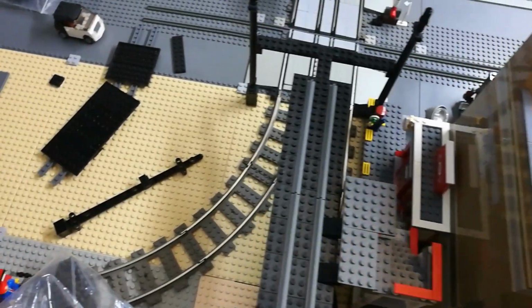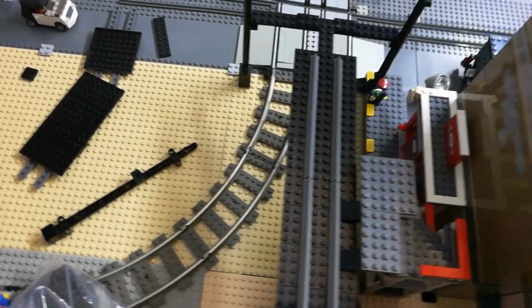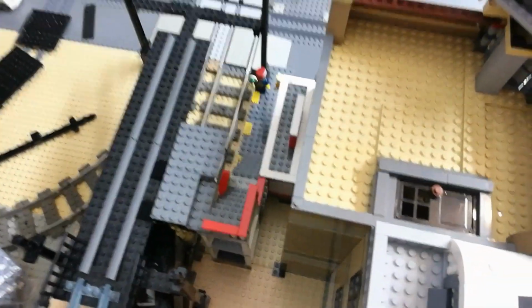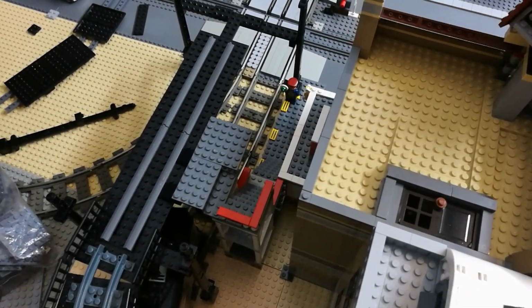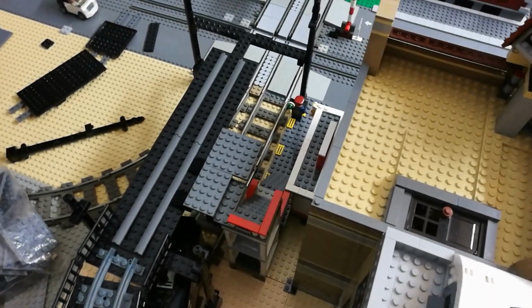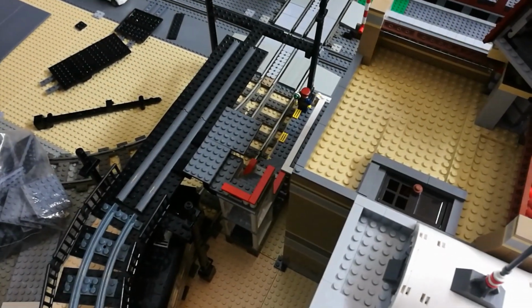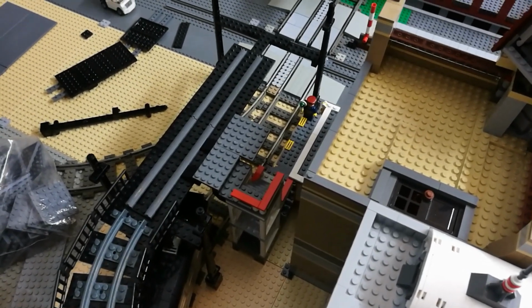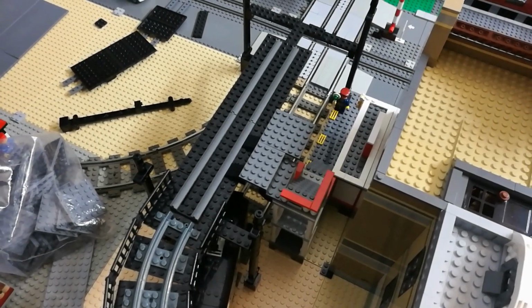And second, because I would have to cross a curved track. And I know that it's possible somehow, but most times there are still some gaps when you try to tile curves. So I did not want to do that actually.